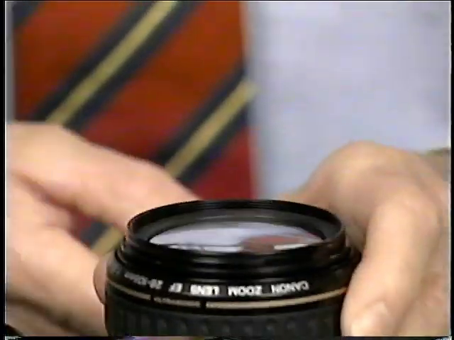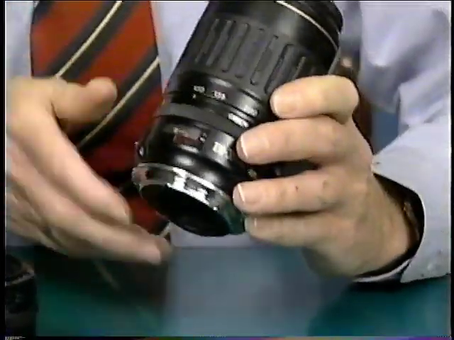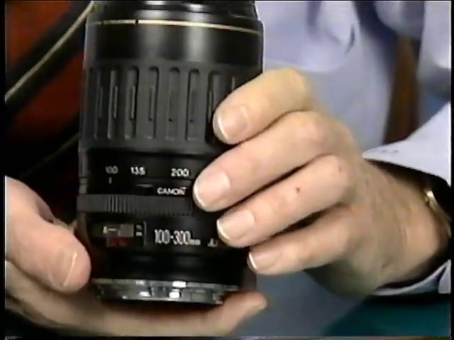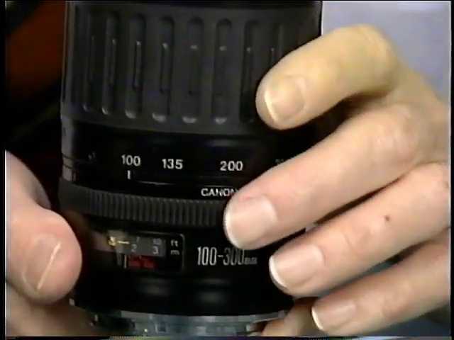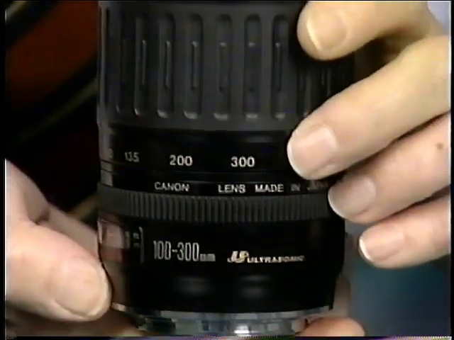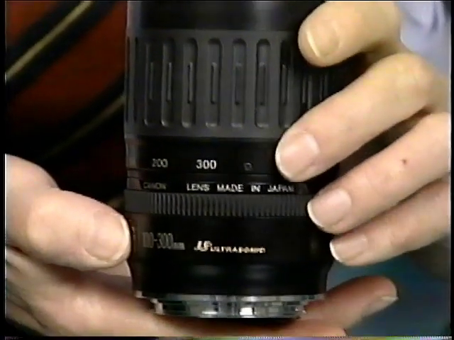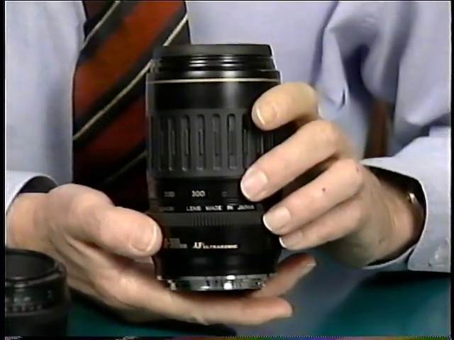There are lenses which get much more telephoto, as in the case of this one. The range on this particular lens is from 100 millimeters to 300 millimeters, which would bring objects 6 times closer. It would seem reasonable to ask then, what's the difference between a 35 millimeter single lens reflex zoom lens and the zoom lens on a lens shutter camera?